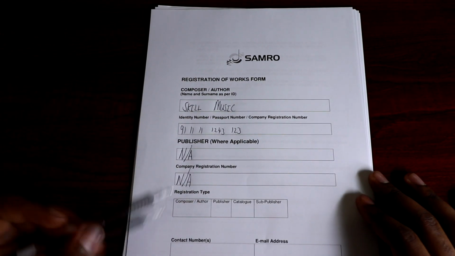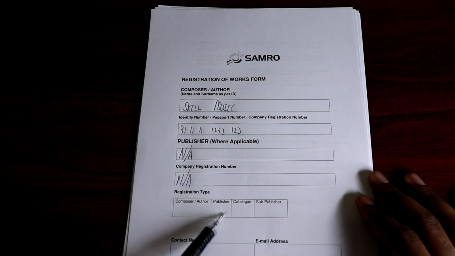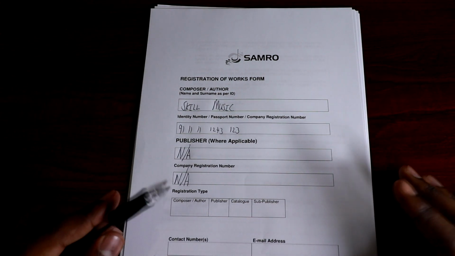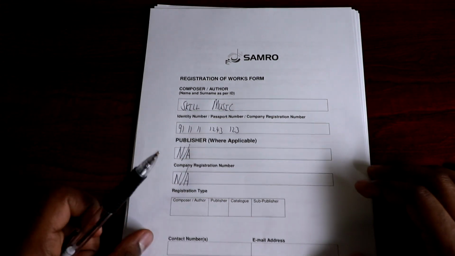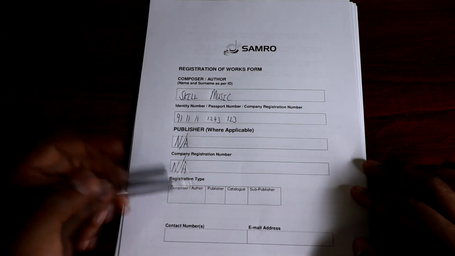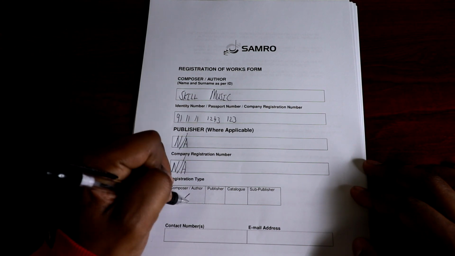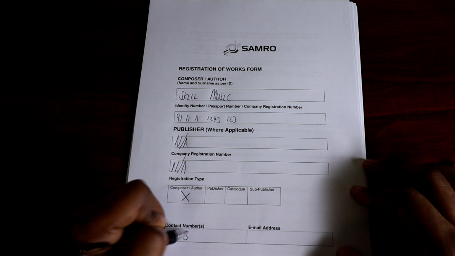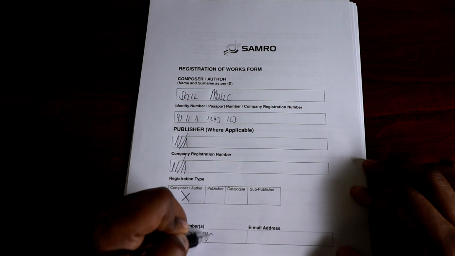A registration type. So there are 4 possible registration types. If you are a musician, beat maker, or any type of musician as an independent musician here in South Africa, then you are a composer / an author. So put an X there. Contact number 083 570 9602.